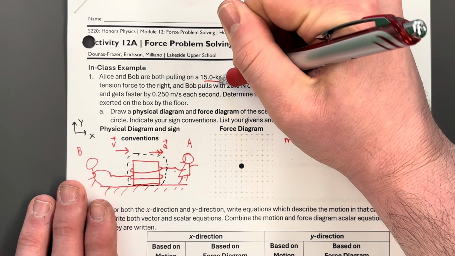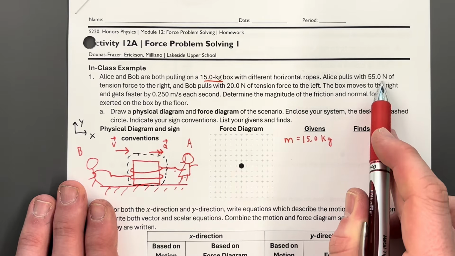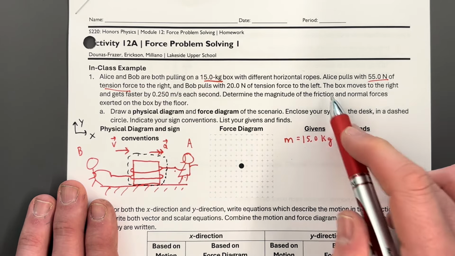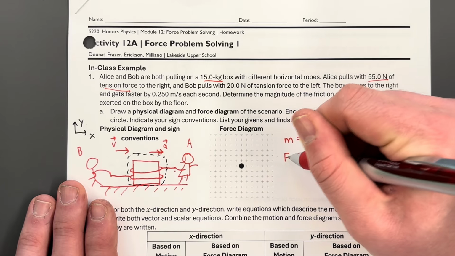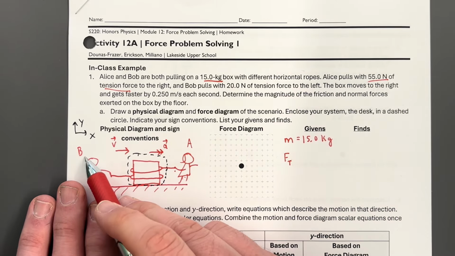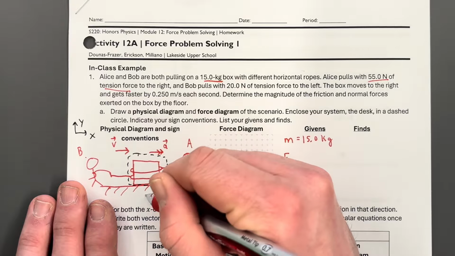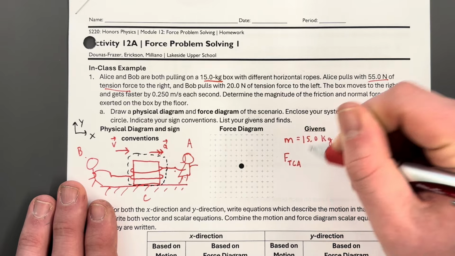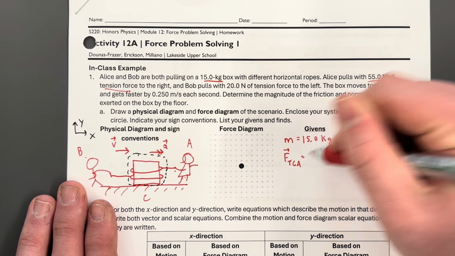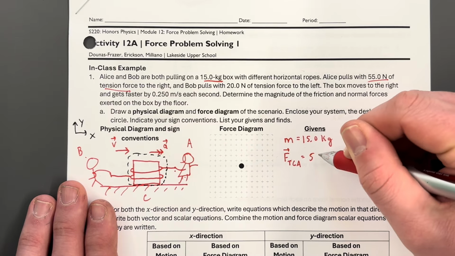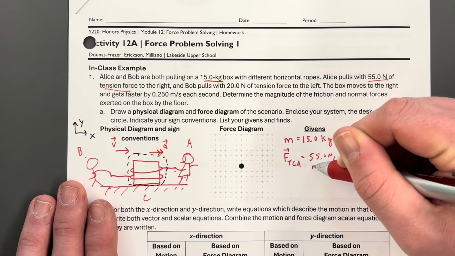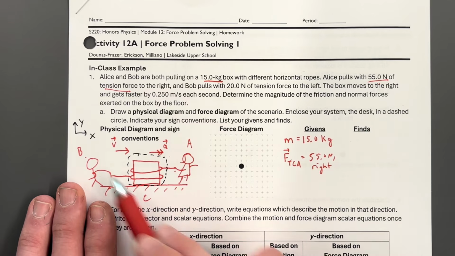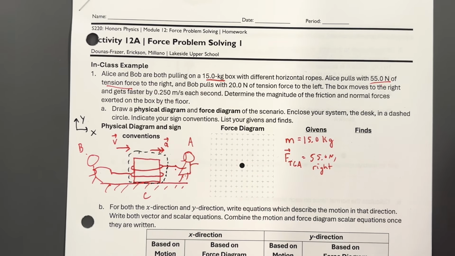So that's this one. Moving right along, I see I have a tension force of 55.0 newtons, and that's from Alice. So we have a tension force on, I'm using B for Bob. Can I call this C for crate? Tension force on the crate by Alice is a vector that has a magnitude of 55.0 newtons, and it is to the right. I should probably start a list of the subscripts I'm using.